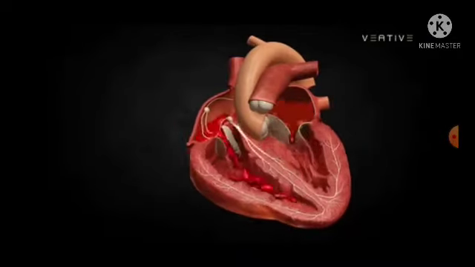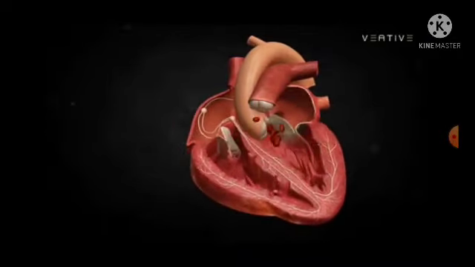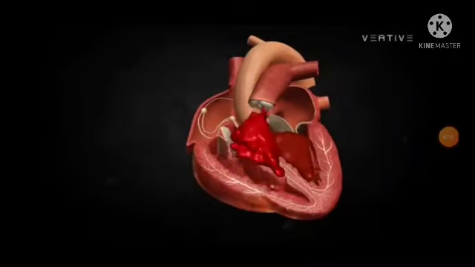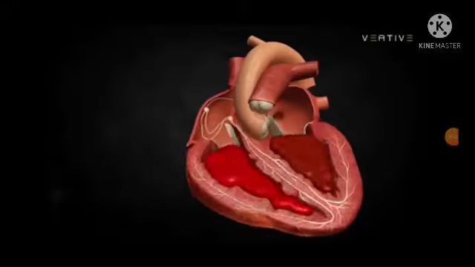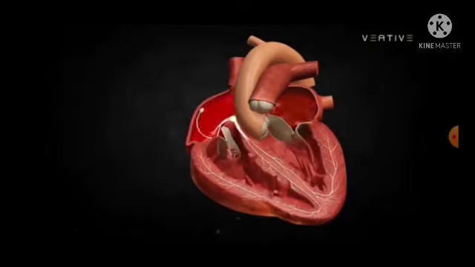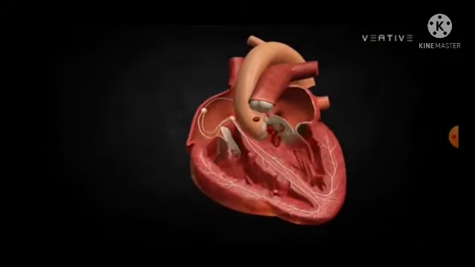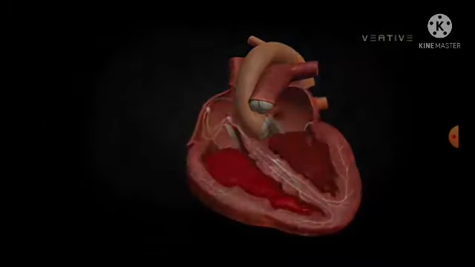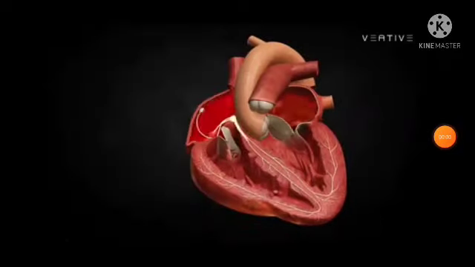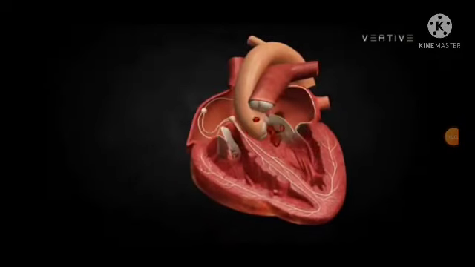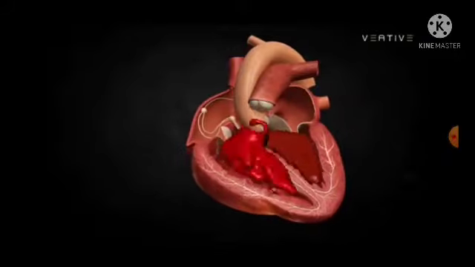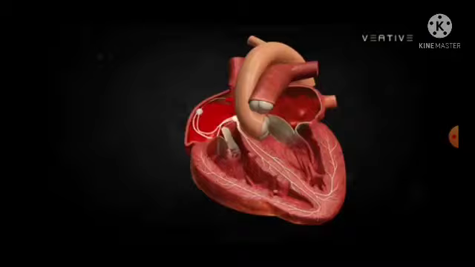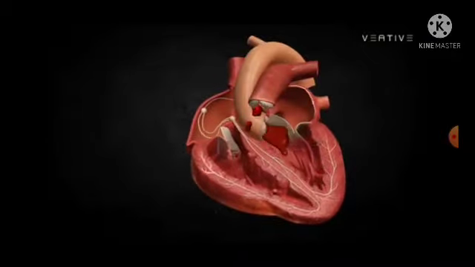In this phase, the chambers of the heart get filled with blood, which means the blood enters the chambers. Do you know what is the weight of the heart? It is approximately about 300 gram.